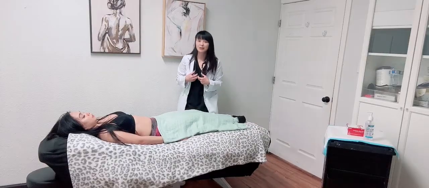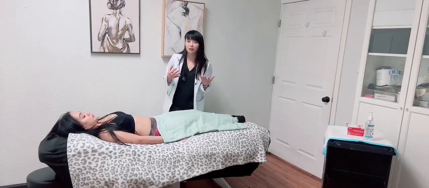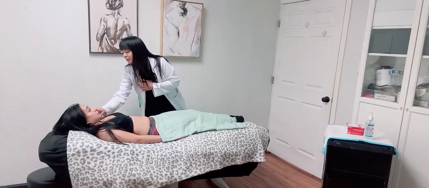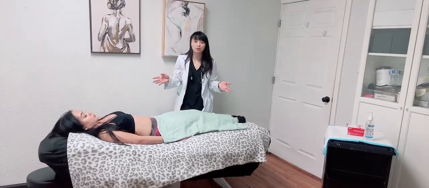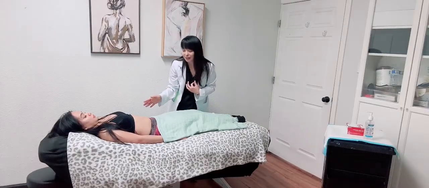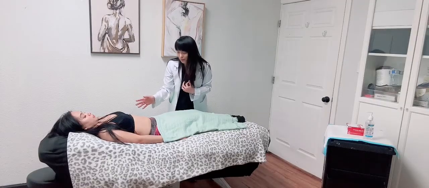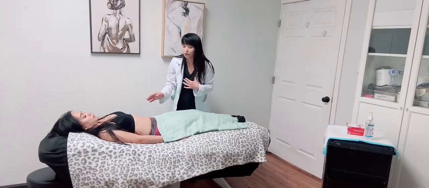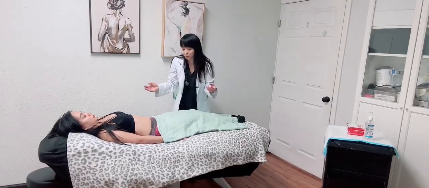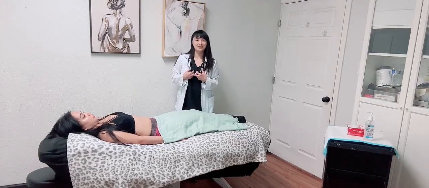Now, I'm going to go ahead and check for the sclera of the eyes to check if there's any jaundice. Let me check the sclera of your eyes. Alright? So it's white, there's no jaundice. I'm gonna go ahead and check for the skin color. So it's not yellow, so there's no jaundice, and there's no bruising, there's no rashes, there's no scarring, there's no stria, and there's no dilated veins.